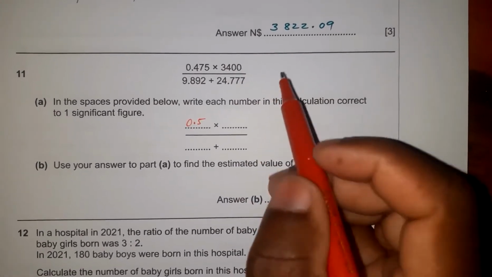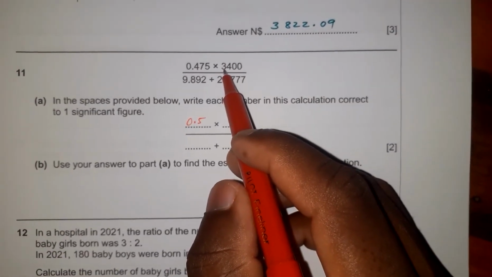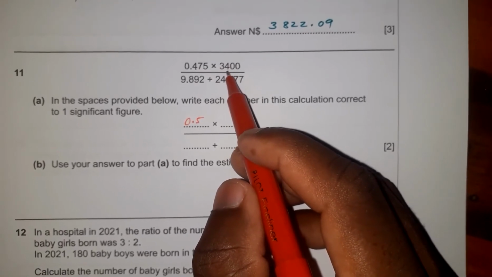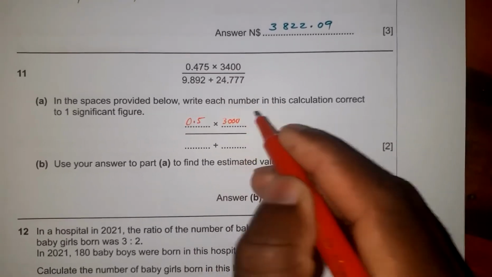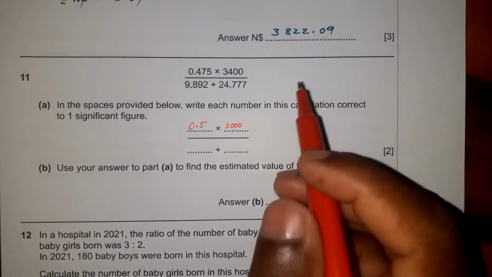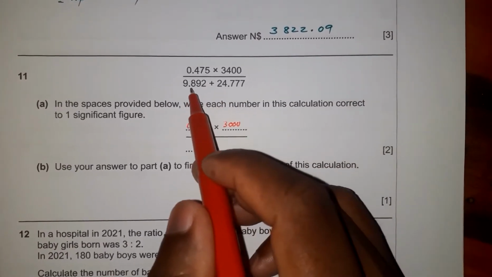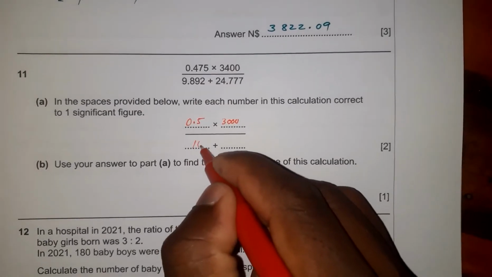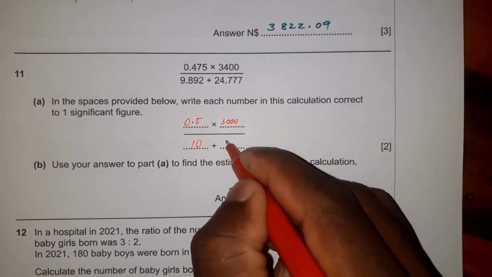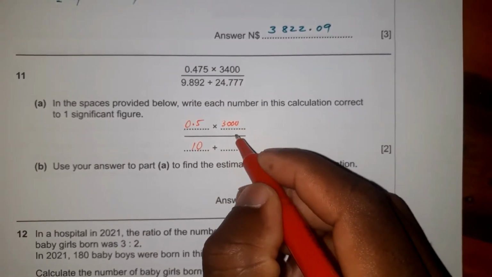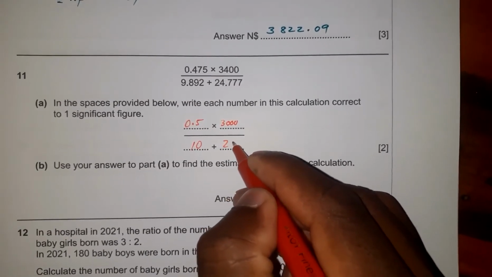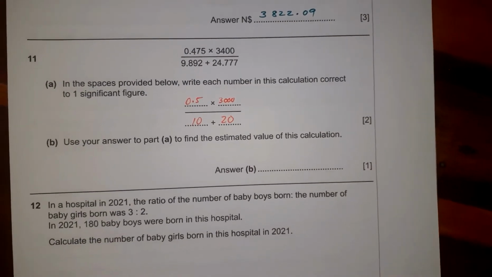And then here, the first significant figure is 3. So 4 is less than 5, therefore we round down, then we have 3, 0, 0. And then here it's 10. And then here it's 25. No, here it's 20. Yes, it's 20.